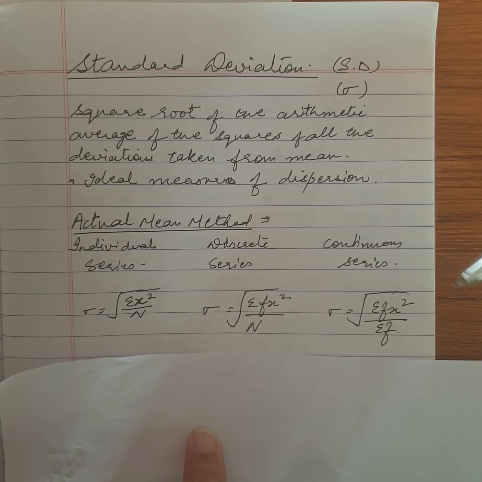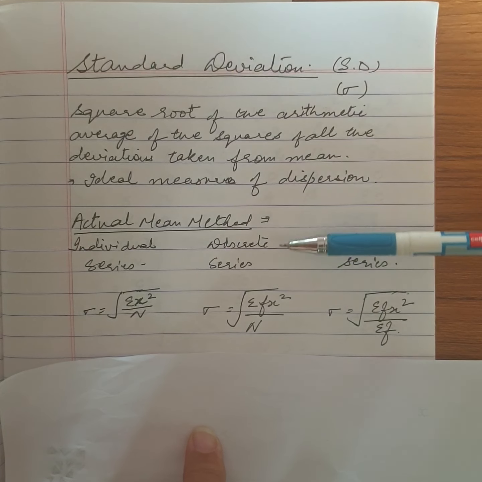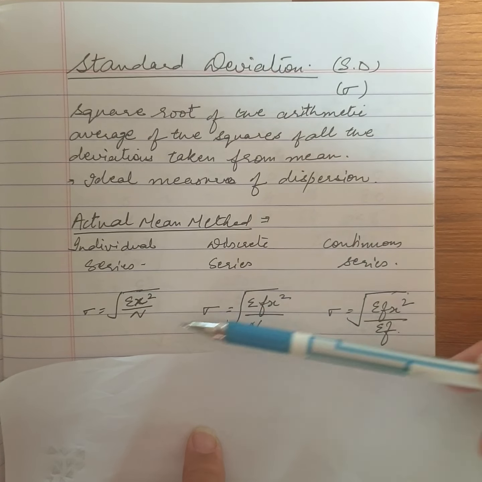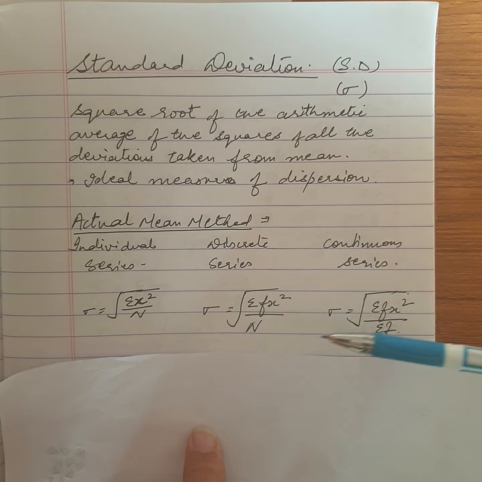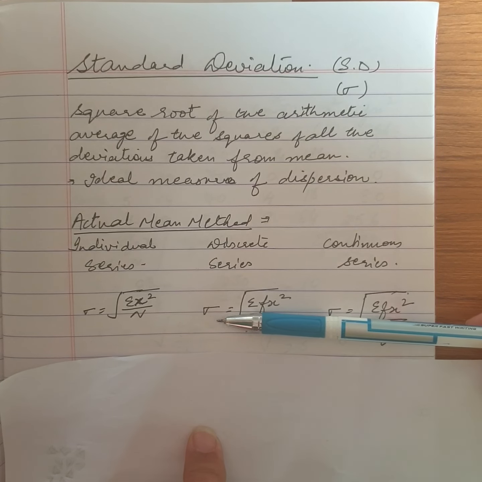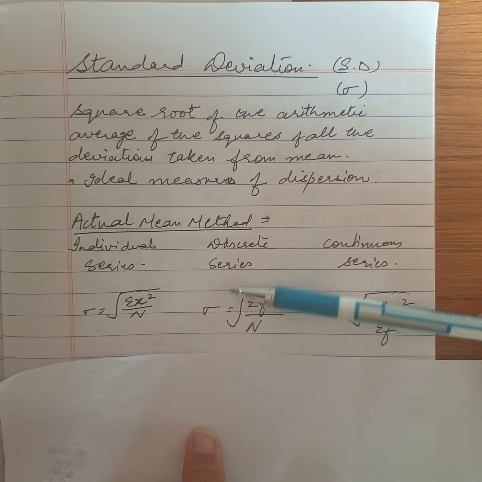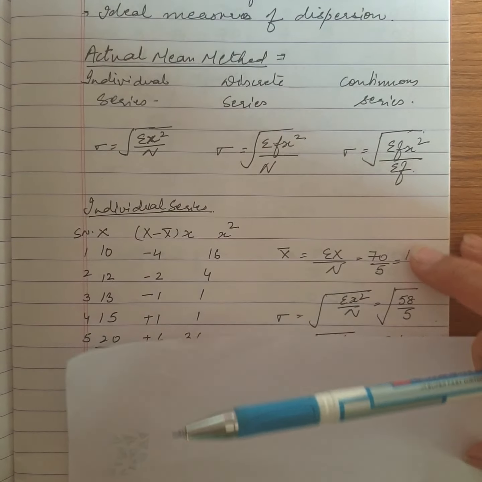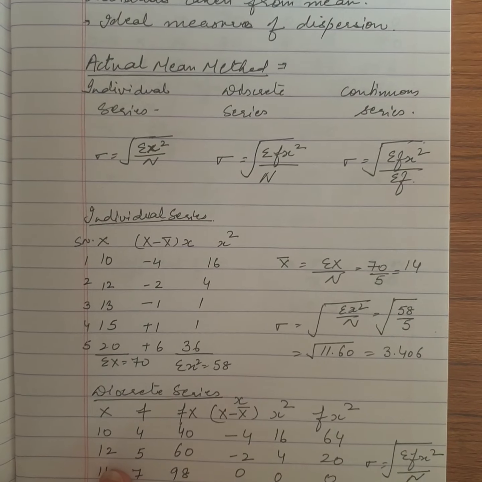The first one we are going to do is the actual mean method. We are going to find out the actual mean of the series through any method, can be direct, can be shortcut, can be step deviation. Then in the different series, we are going to calculate the standard deviation. Standard deviation is represented by sigma. It is a Greek letter which is known as sigma. It represents standard deviation.